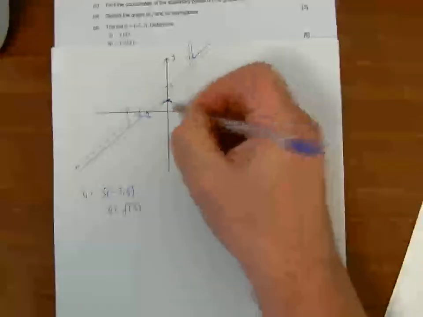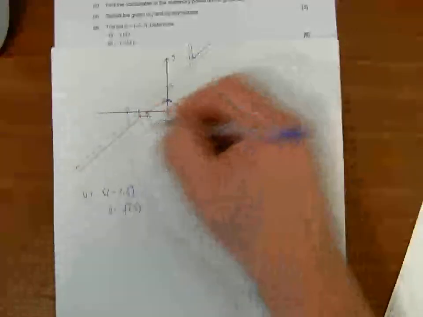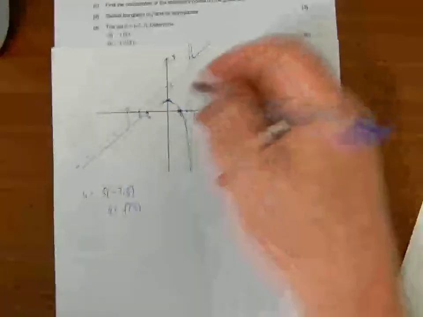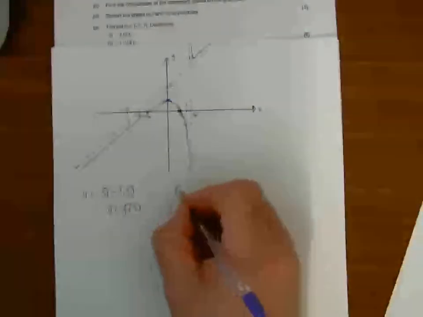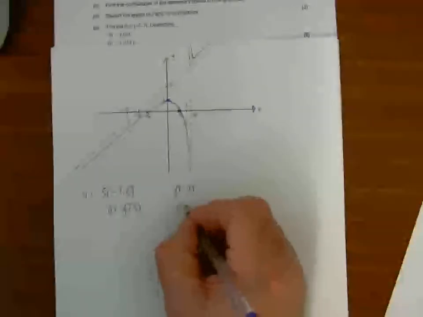So I want the range. Well, the highest value is 2, and I don't know the lowest value at the moment. Remember, it's a sketch, so I don't know whether minus 7 is going to give me a lower value than 3 is. So I need to work out f of minus 7, and I need to work out f of 3.